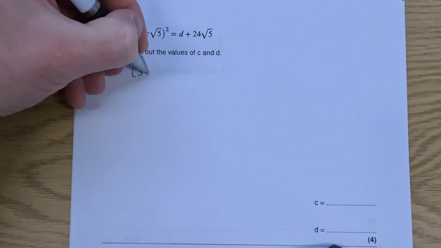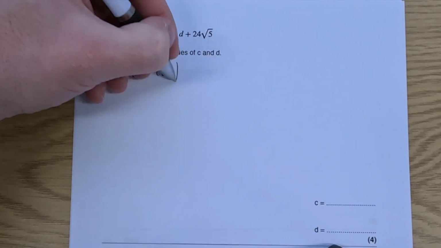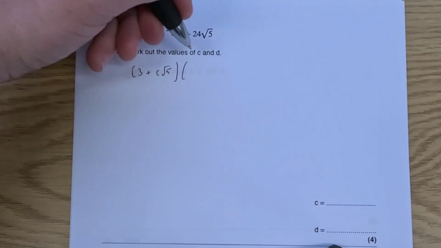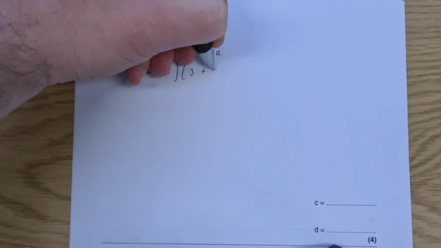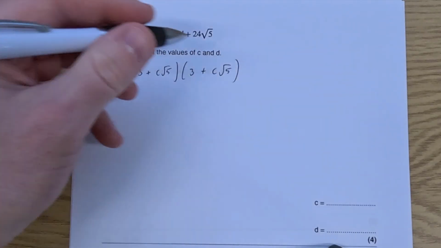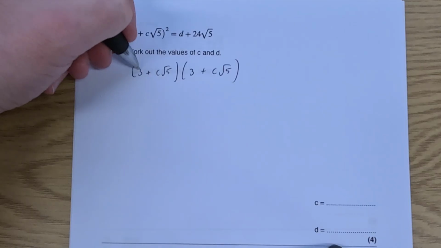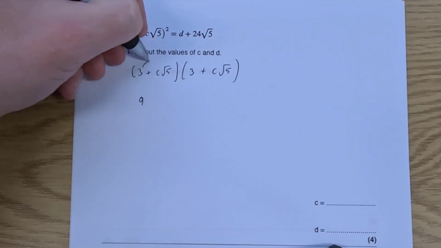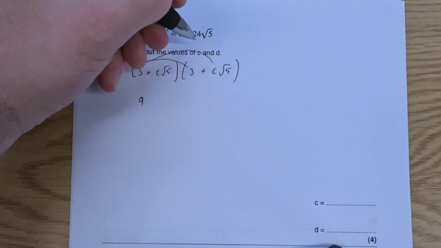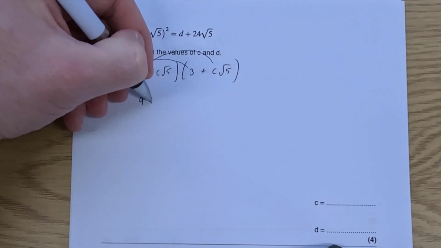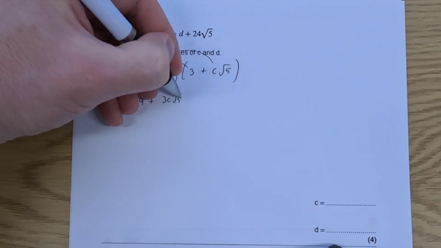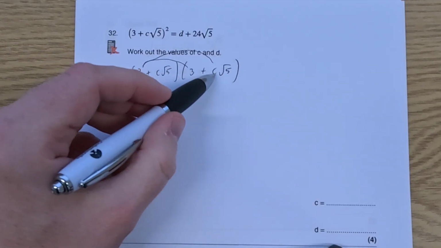So we've got 3 plus c root 5 in brackets, and because we're squaring it, we're multiplying it by itself, 3 plus c root 5. Let's expand these brackets. 3 times 3 is equal to 9. 3 times c root 5 would be plus 3c root 5, because you just do 3 times whatever value this is.